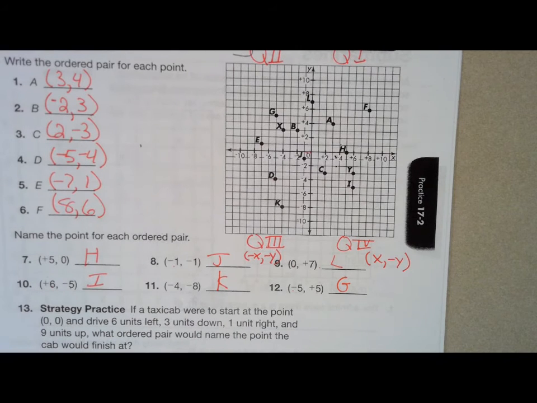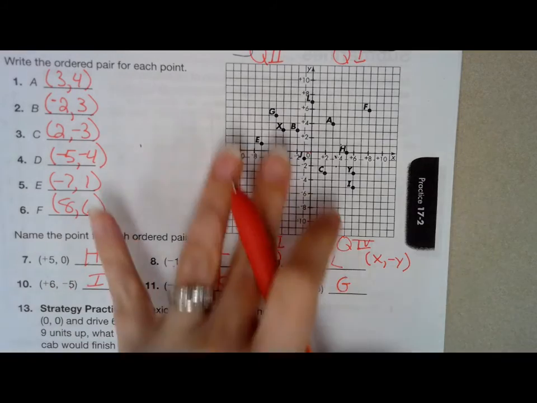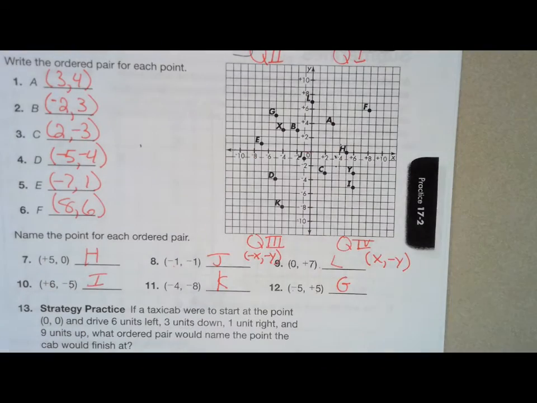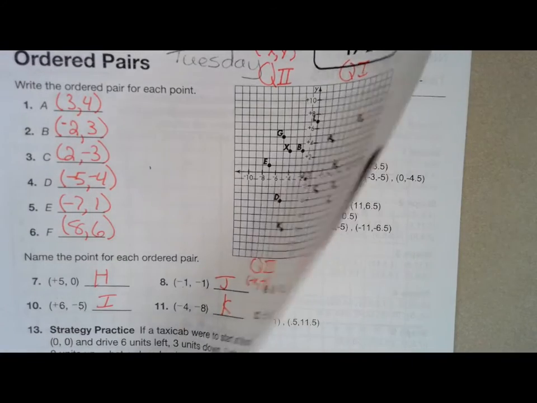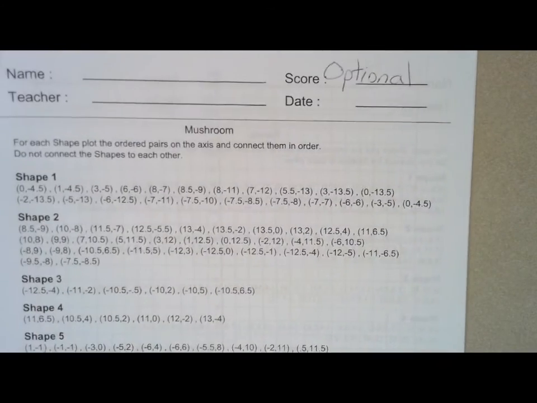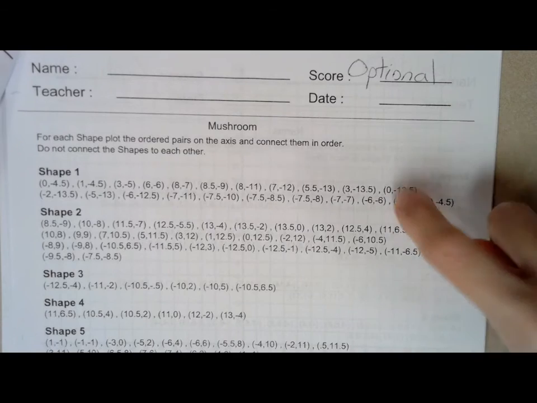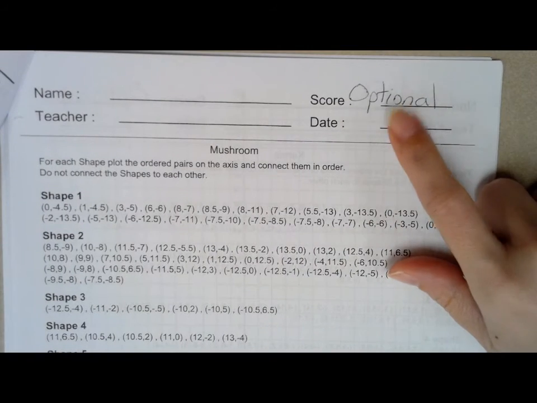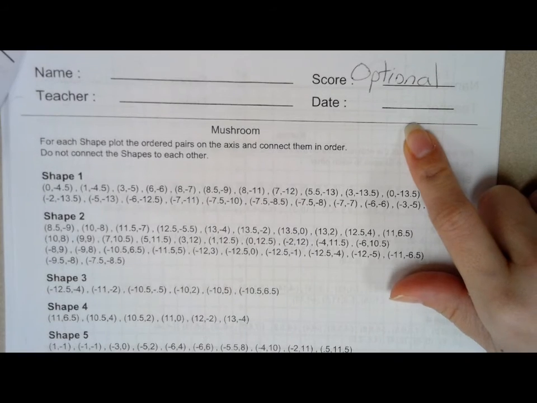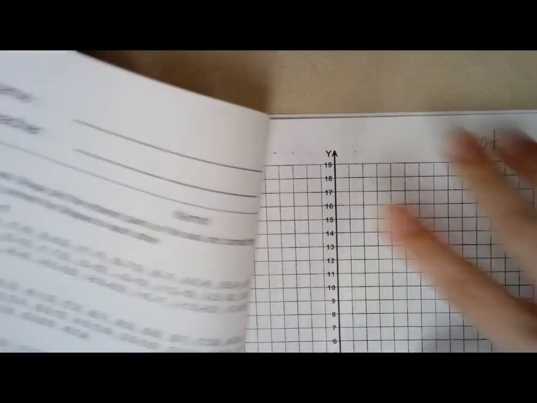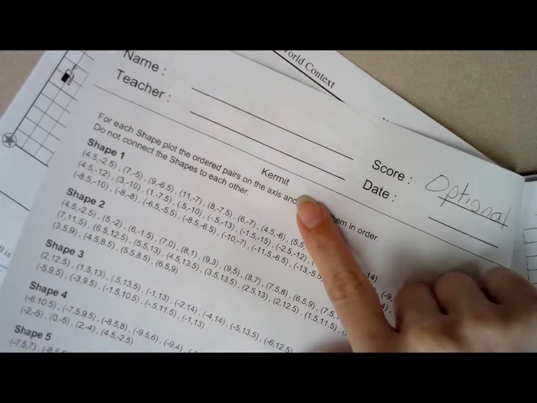Now, before we answer the rest of the questions on this page, the reason that I went over this with you and did it in a video was because you have the opportunity to do a mushroom. This is the Mario mushroom. It says optional on it, so you don't have to do it. You have the Mario mushroom, like the 1-Up Power mushroom from Mario Brothers, or Kermit the Frog.